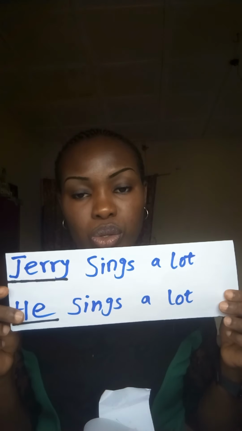There is a rule in the use of pronouns in sentences, and the rule is that the pronoun and the antecedent must be in line. The pronoun and its antecedent must harmonize, they must rhyme, they must be in line. What do I mean by that? If the antecedent is singular, the pronoun that you are using in place of it has to be singular. As in the case of this, Jerry sings a lot.